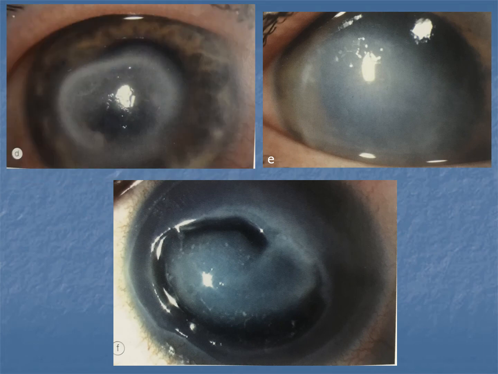In picture D, you can appreciate the ring abscess. In picture E, the generalized opacification of the substantia propria. And in picture F, corneal melting along with a huge epithelial defect.